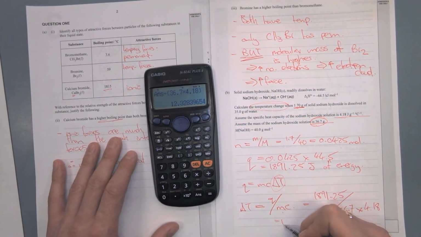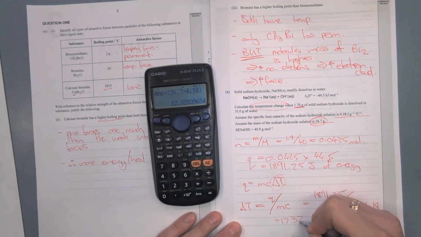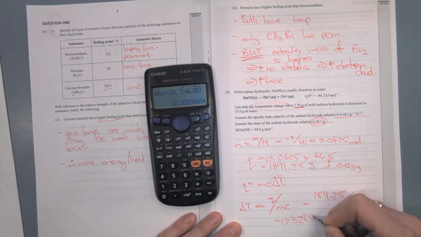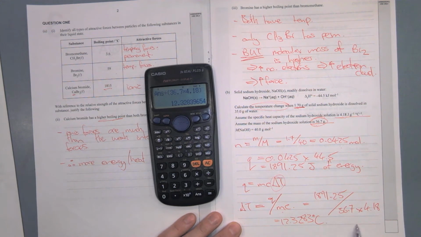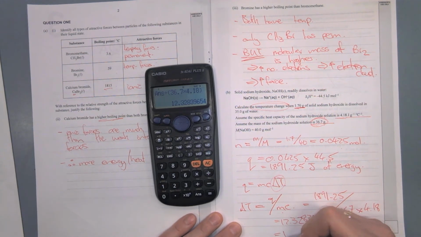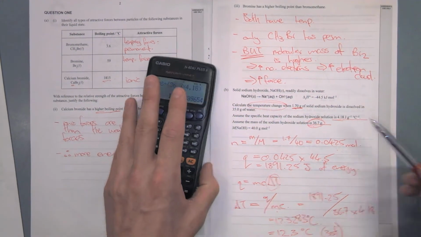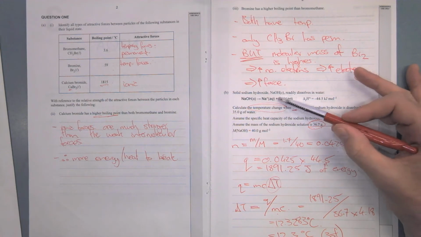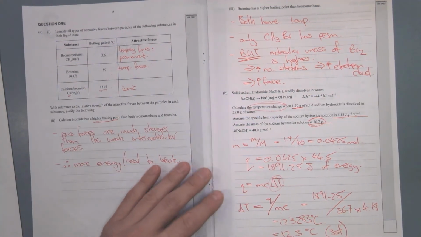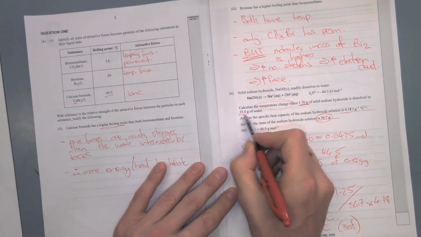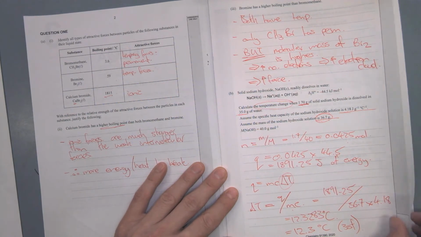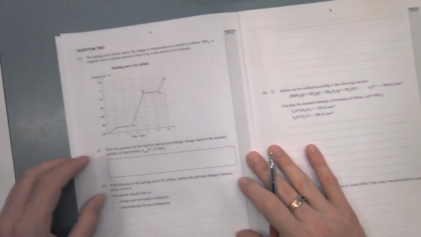Alright, 12.3283 degrees Celsius. That seems about reasonable. I'm going to believe that is the correct answer. I'm going to round it to 3 significant figures at the end. And so look, this is going to be an exothermic reaction. It's going to give off heat. So increasing by, it's only a small amount of water, isn't it? So increasing by 12 degrees Celsius seems believable.